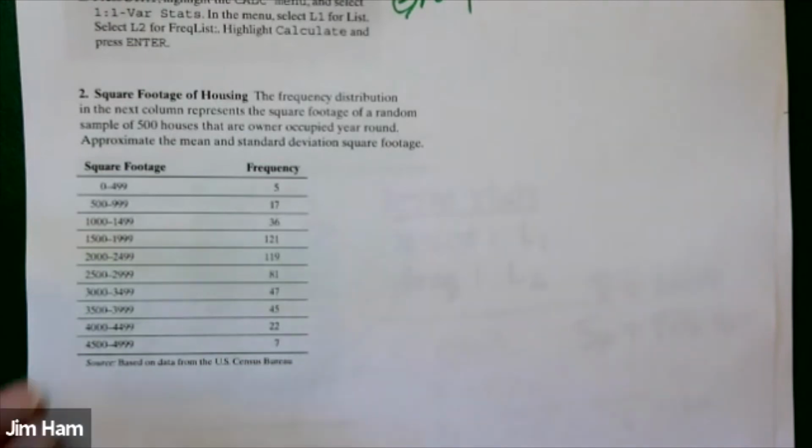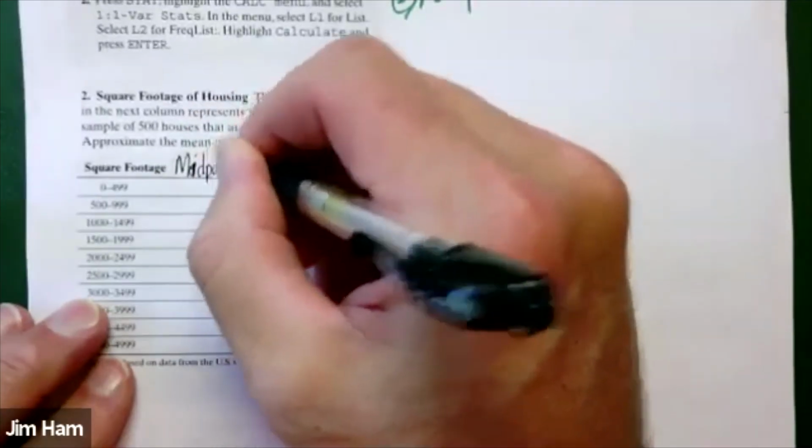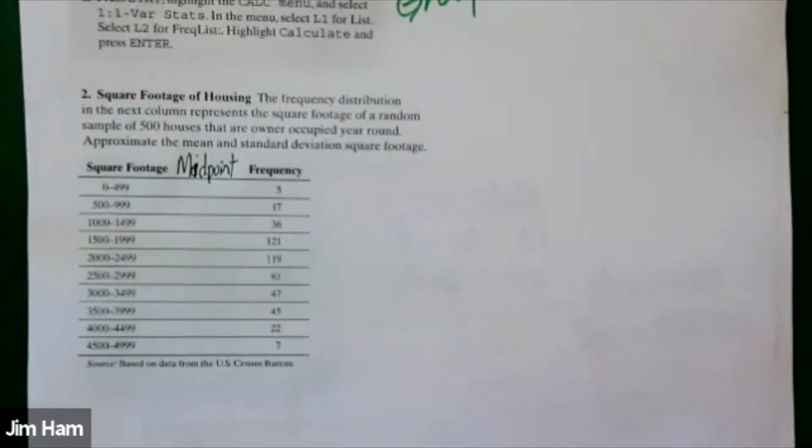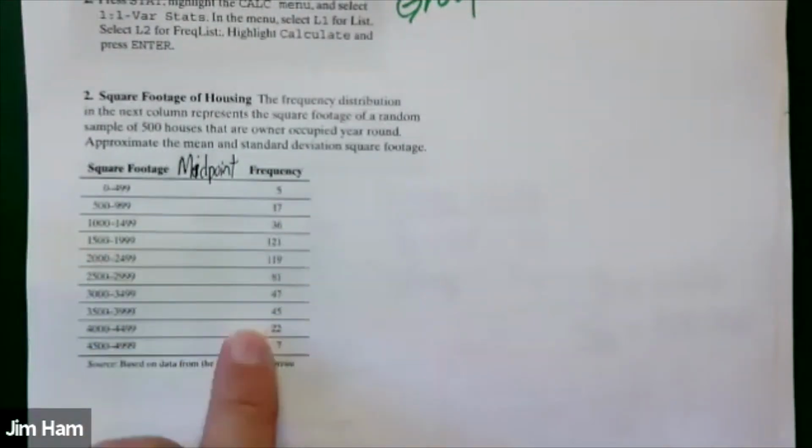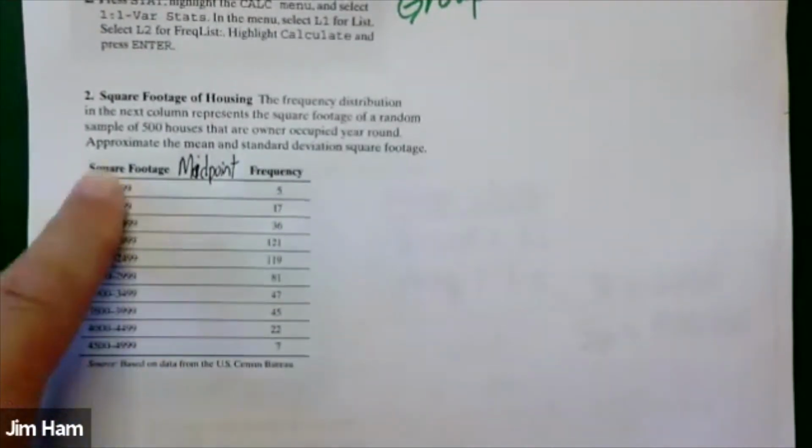So let's take a look. In order to estimate the mean and the standard deviation in a data distribution like this, a frequency distribution, where you have numerical values here, what you have to calculate is the midpoint of each class. We did this when we were looking at frequency polygons earlier, so you know how to calculate the midpoint.